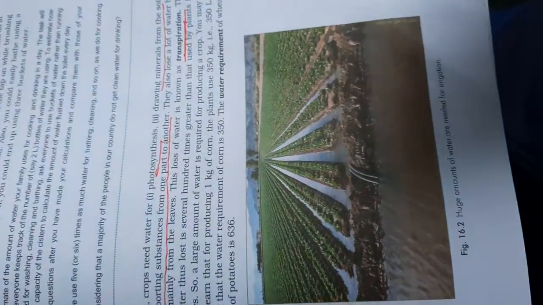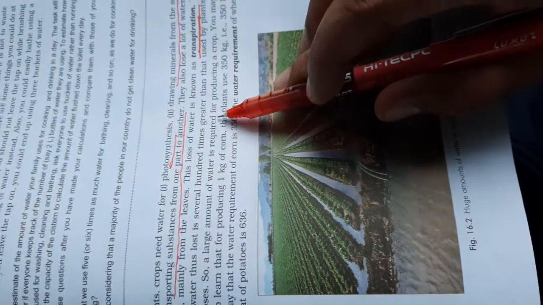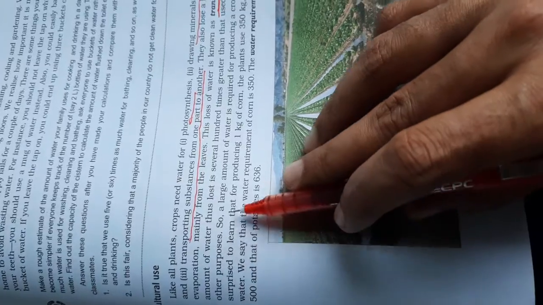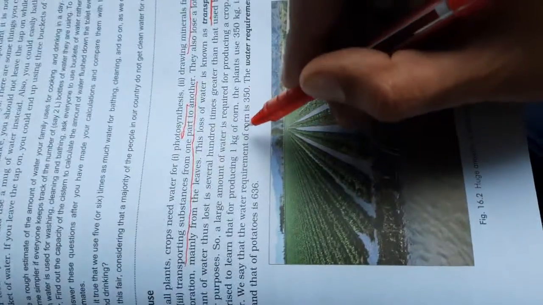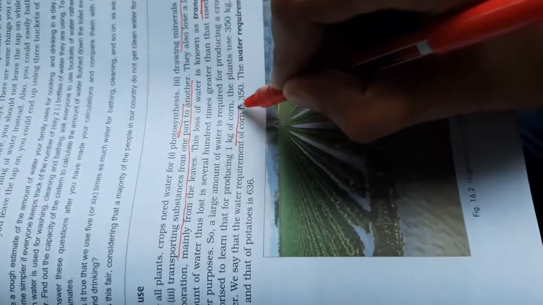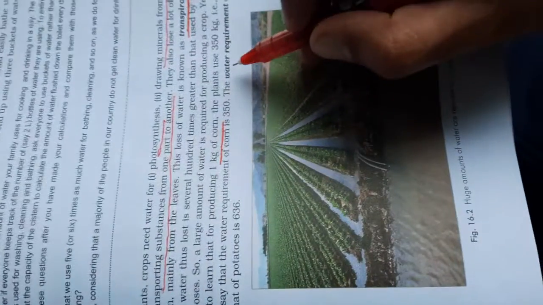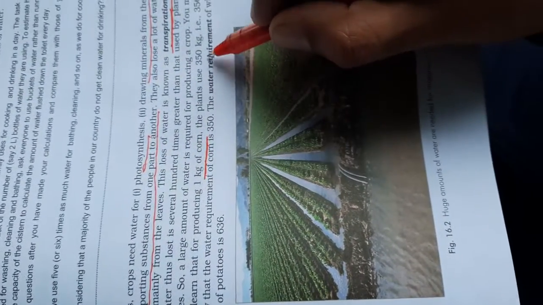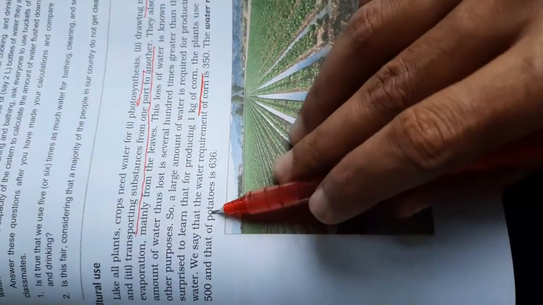If you want to produce a crop, then we need a large amount of water. You may be surprised to learn that for producing 1 kg of corn, how much water do we need? A plant uses 350 kg, that is 350 liters of water. Means 1 kg of corn needs how much water? 350 liters.